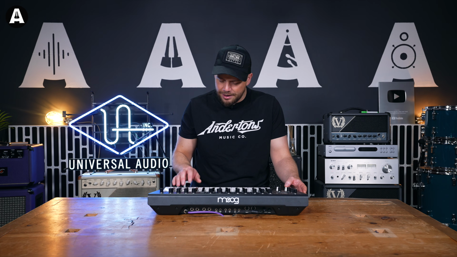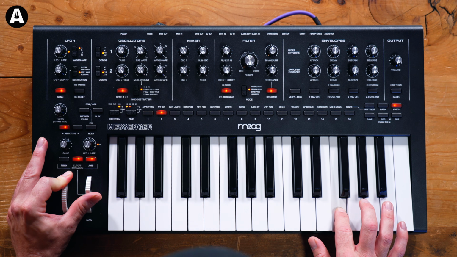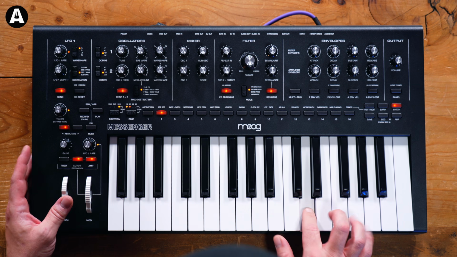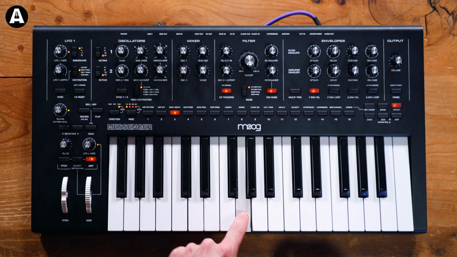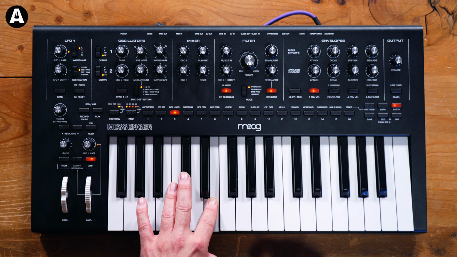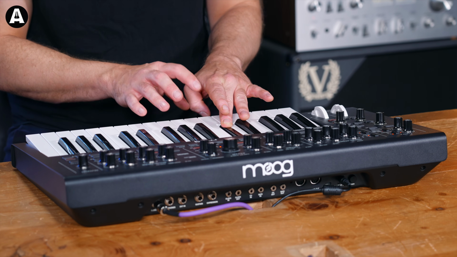Nice, keep adding it. Patch 3, G minor. Aftertouch perfectly scaled.